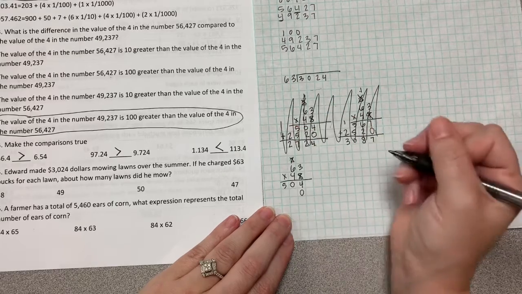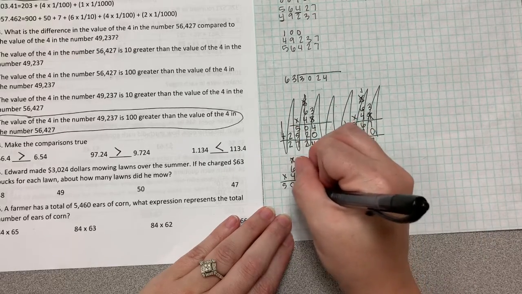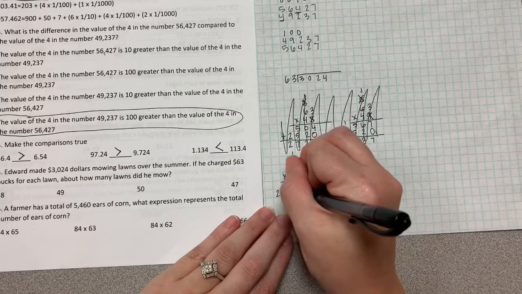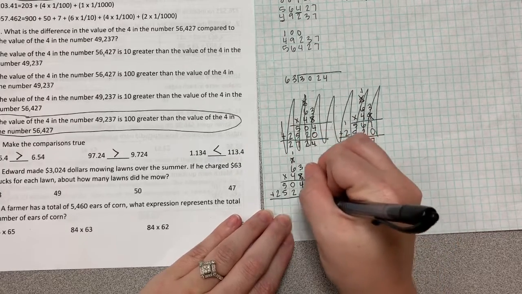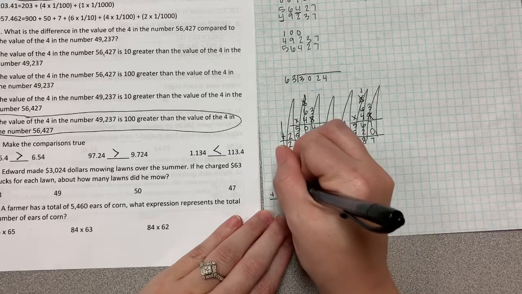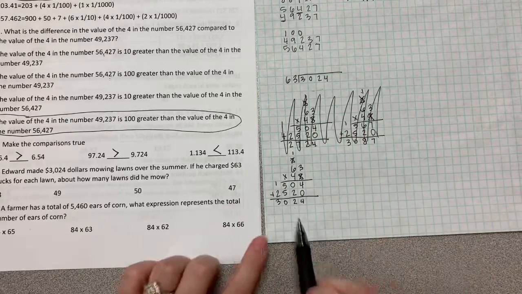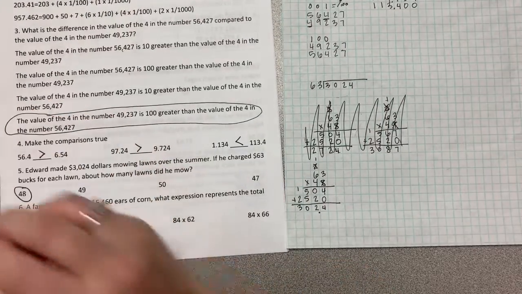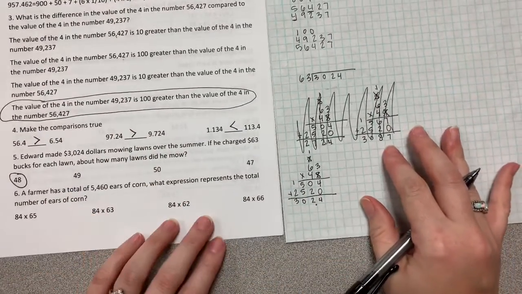Mark out something I don't need. 4 times 3 is 12. Carry the 1. 4 times 6 is 24 plus 1 is 25. So we're going to say 4, 2, 10, 3. So we got 3,024. That's our answer. So our answer is going to be 48. Okay. So the next one.